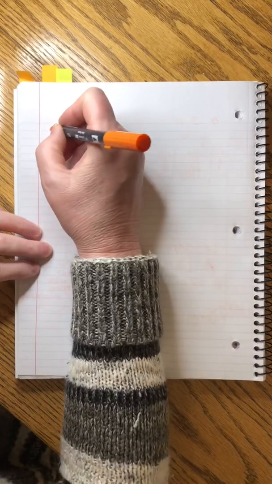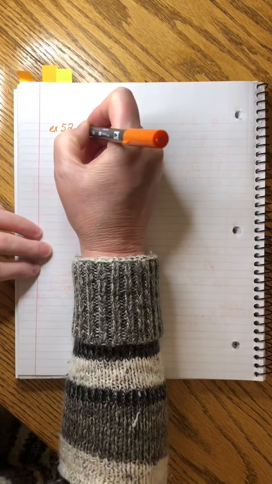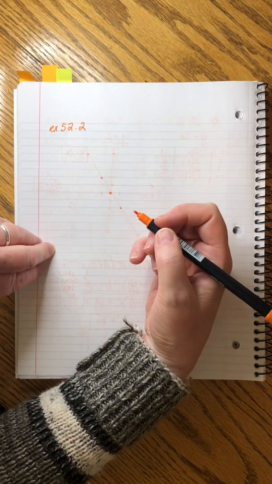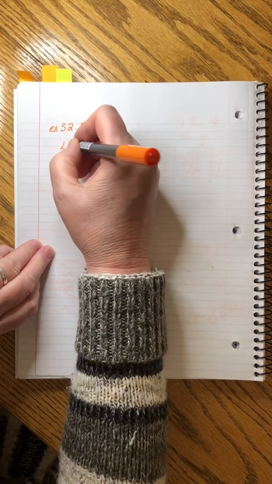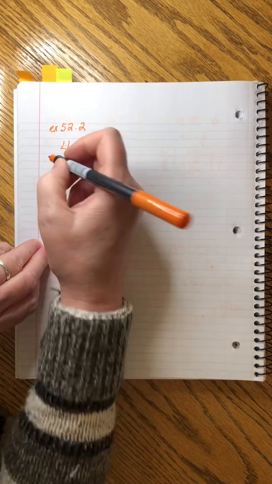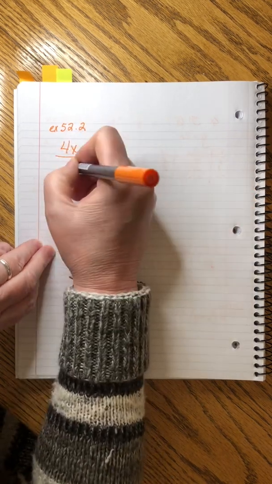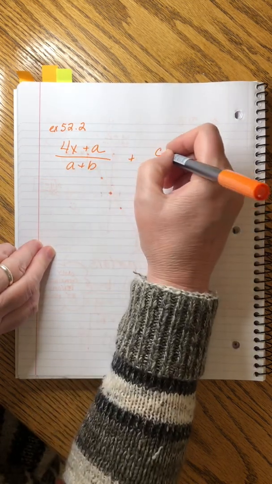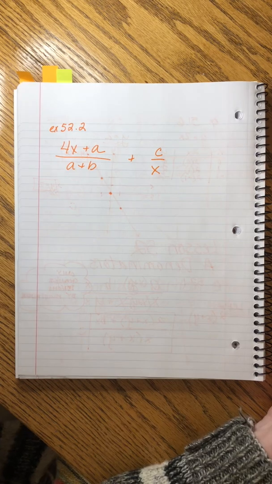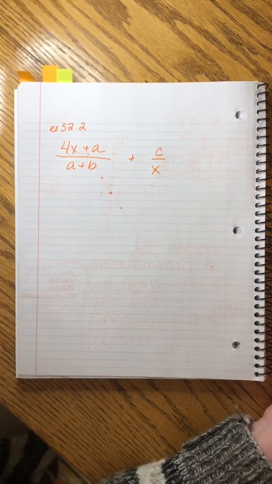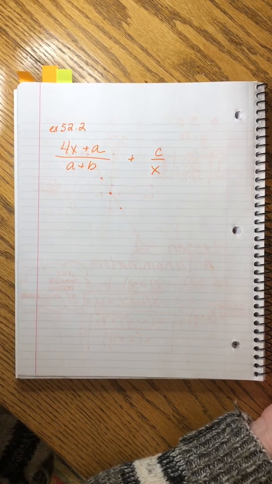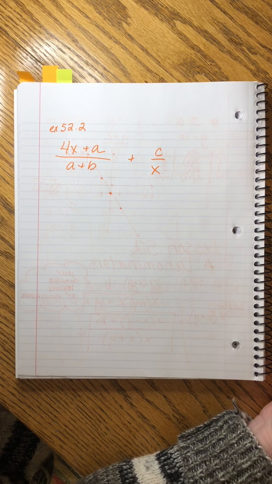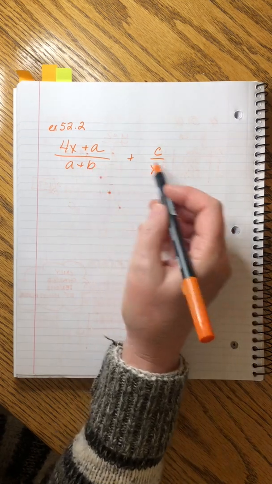Example 52.2. Add 4x plus a. Okay, we have the same scenario. This time we have one brave 4 that's showing up to represent, but all the rest are letters. And these denominators, man, these are pretty hopeless, aren't they?